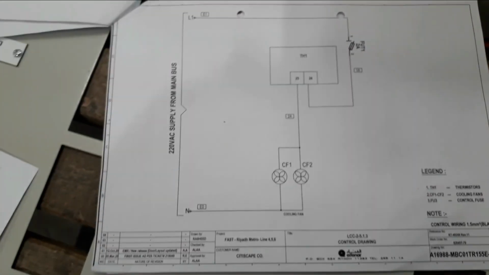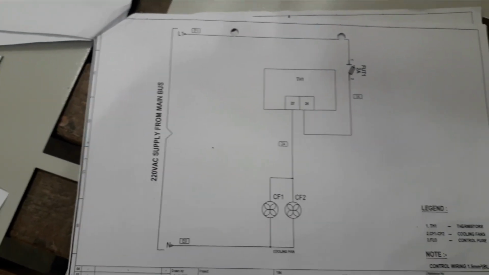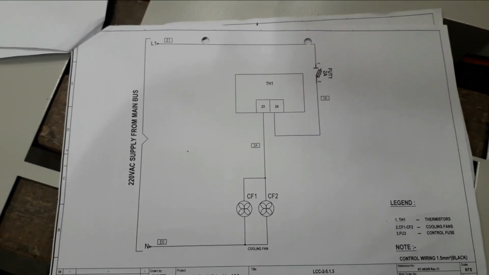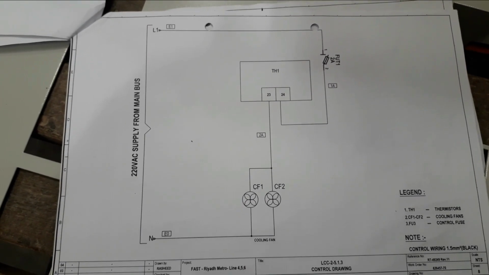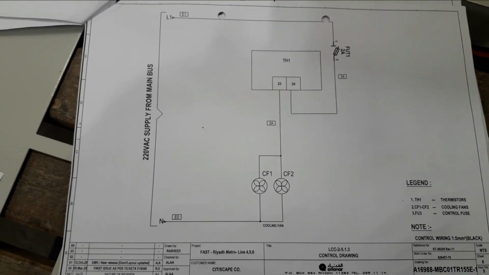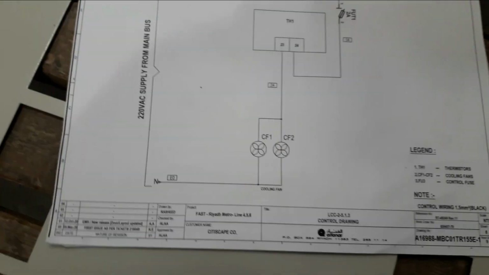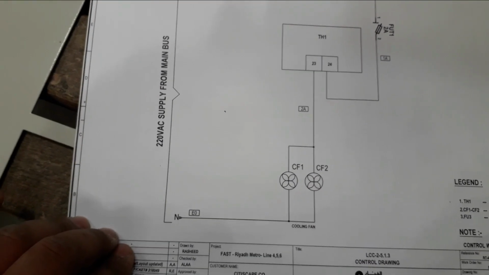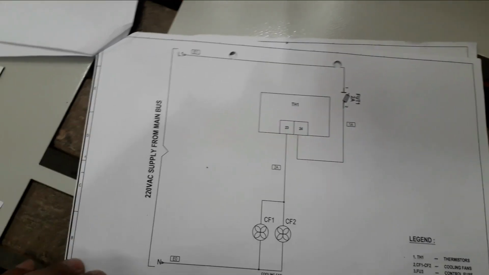This is the circuit diagram for our thermostat. This is the TH4 thermostat. As what you see here, the system voltage is 220, supplied from the main bus, which means mains. This is the fan. We have CF1, CF2, and the control fuse and thermostat.